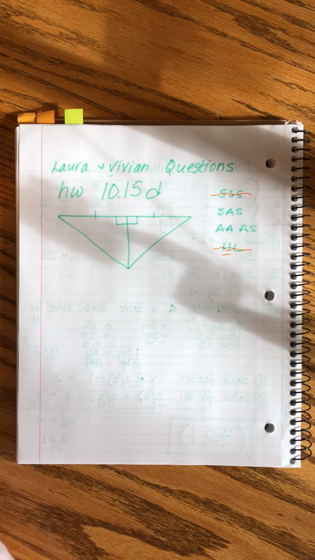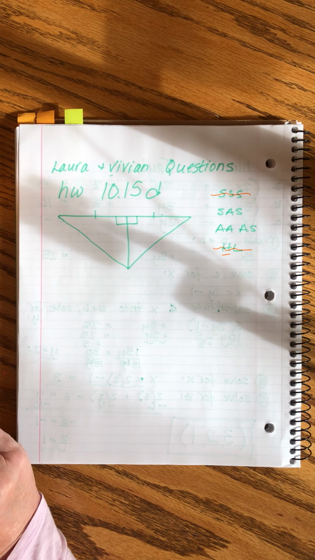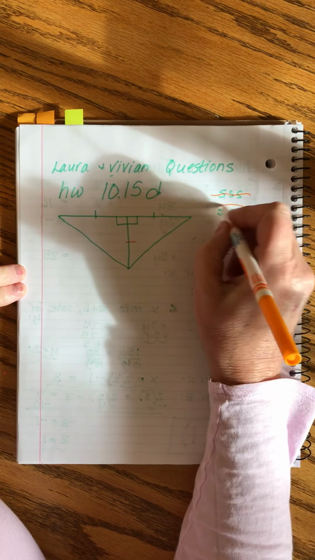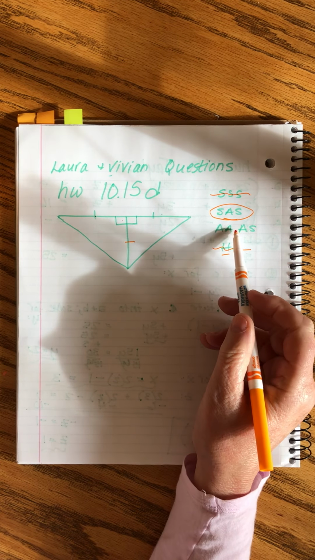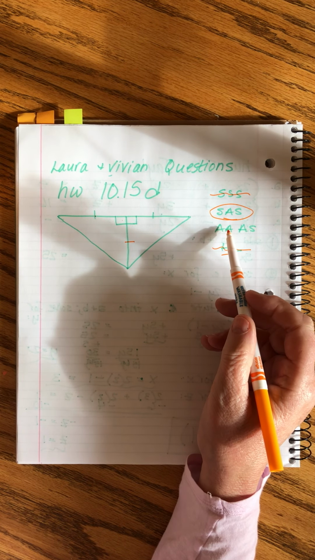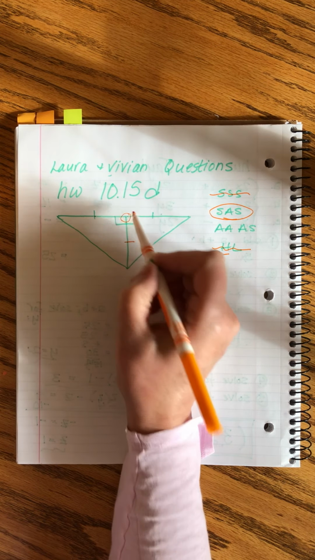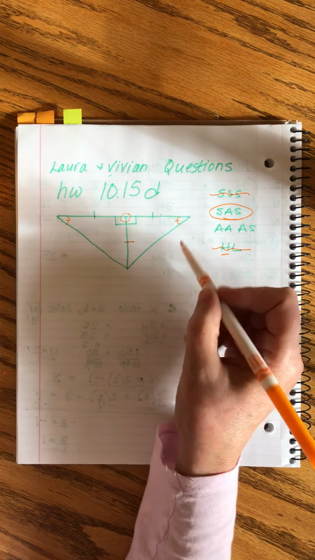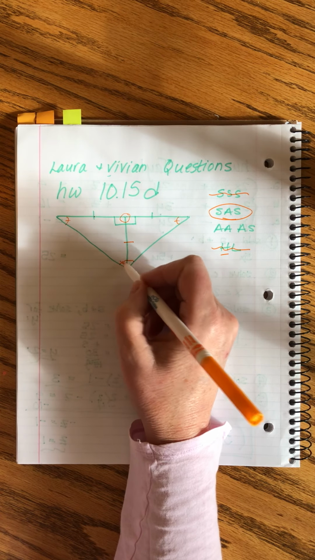Let's see, what is the right answer on this one? The right answer on this one is side, angle, side. And let's see if we can rule out this one. We know that these angles must be the same, but we're not told anything about those two angles. We don't know that those are true. We would need to see that. And we don't know anything about these two angles.